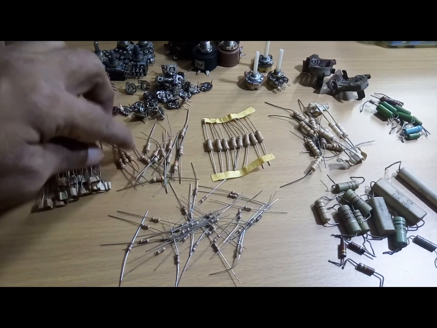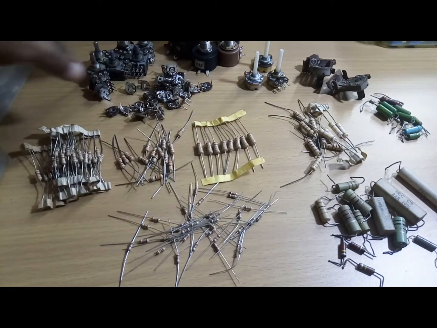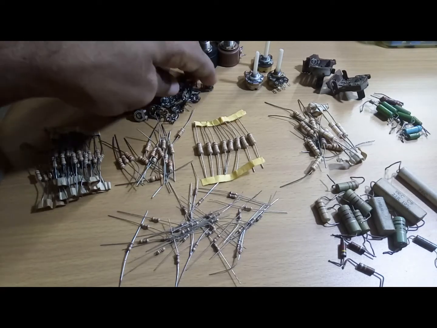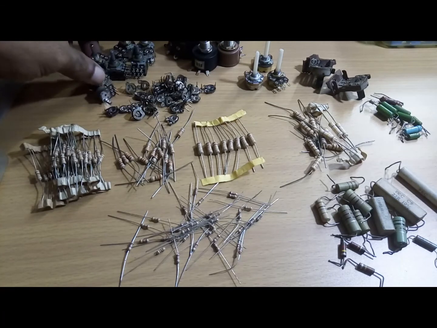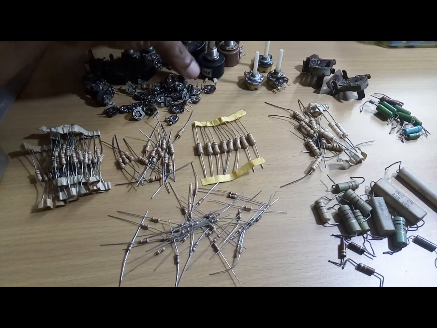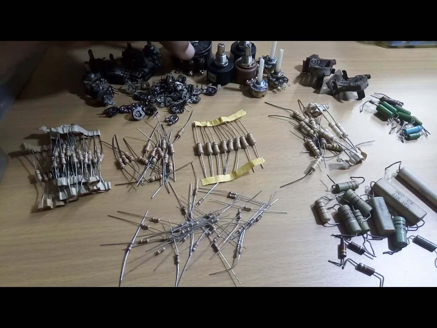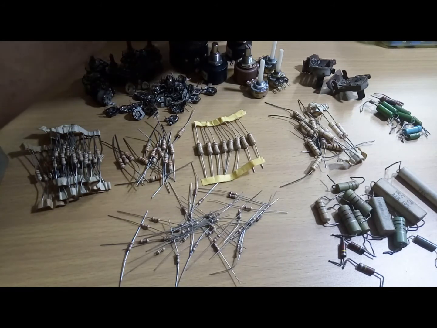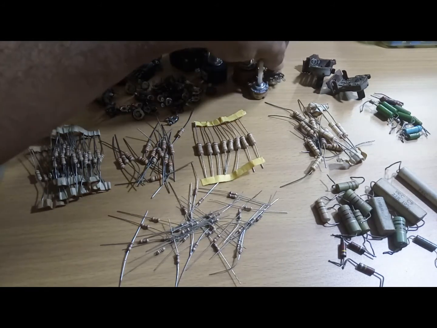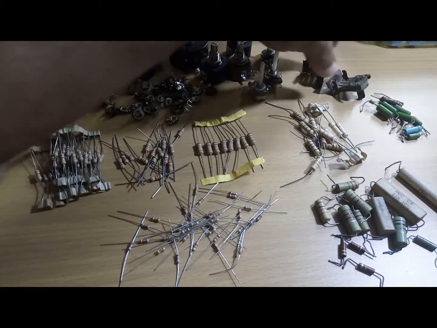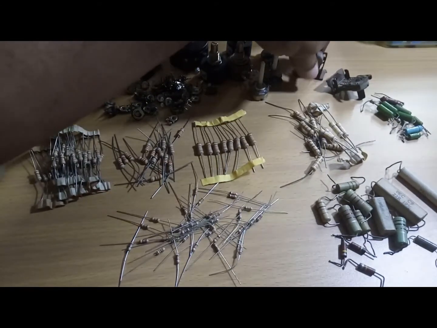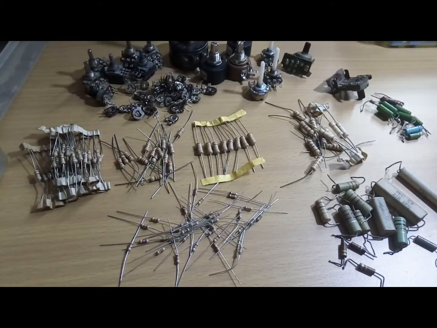We have different types of resistors like this. And we also have some variable resistors, and these are all used for different purposes that need varying resistor values.